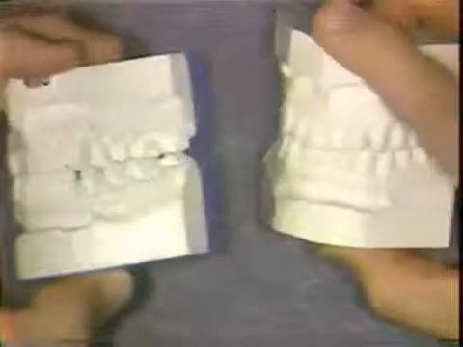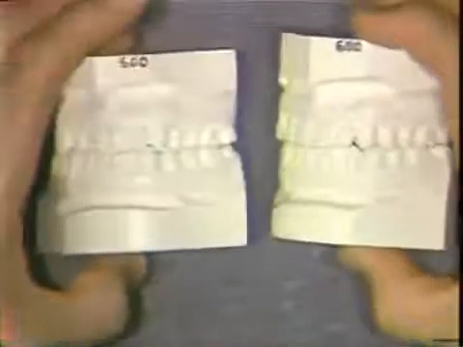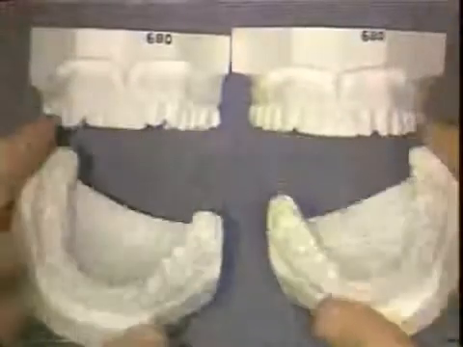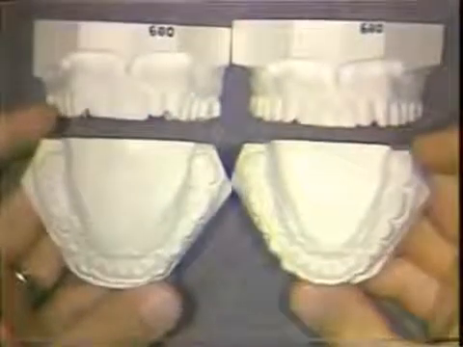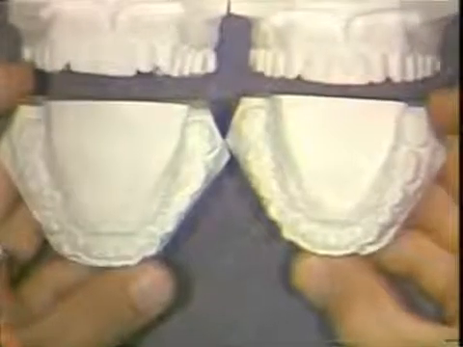This is the finished result, and you can see the proper interdigitation has been achieved both right and left. And in this instance, the lingual arch was used as a way of constricting or narrowing the lower first molars.